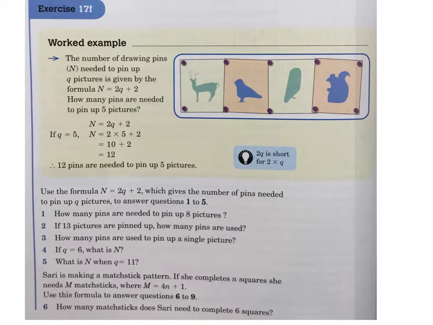So that means the number of drawing pins that you'll need to stick up the pictures is going to be 2 times the number of pictures plus 2 extra ones. Okay, so you can see here there are 4 pictures, and that would be 2 4s is 8 plus another 2 is 10, and there's 1 2 3 4 5 6 7 8 9 10. So you can think to yourself why that is the formula. Hopefully it's clear to you.